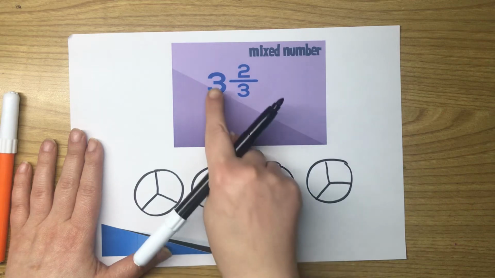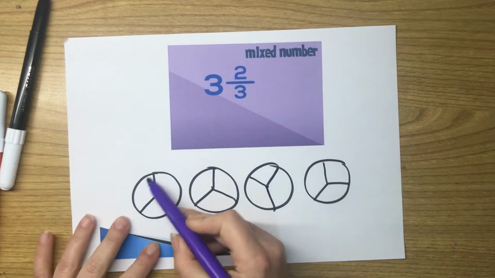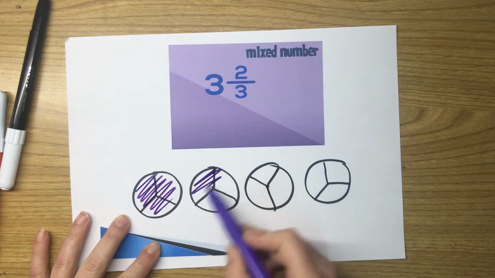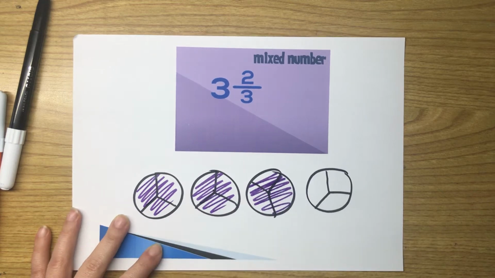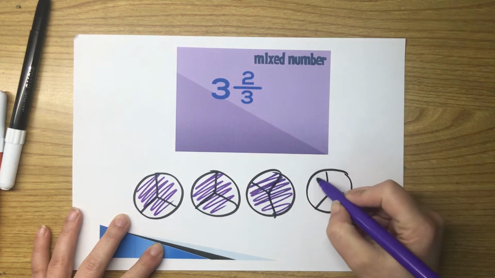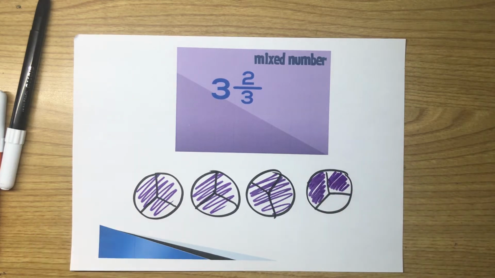Okay, so how many wholes do we have? We have 3 wholes, so this all has been shaded, shaded, shaded. 1, 2, 3 wholes and 2 thirds. This is 1. This is 2 thirds.